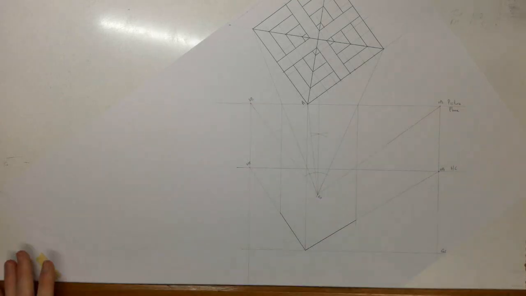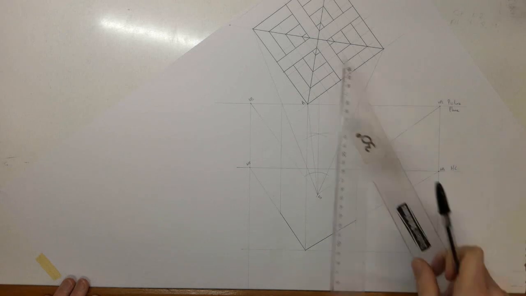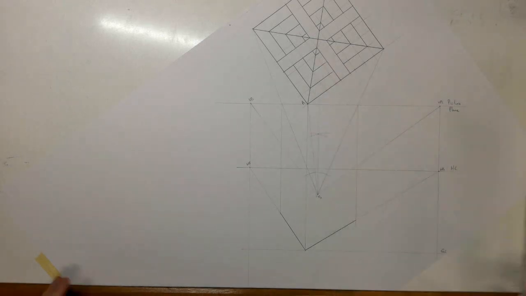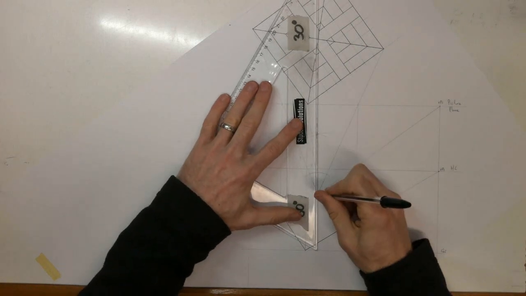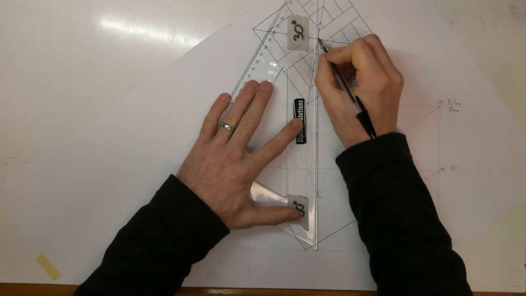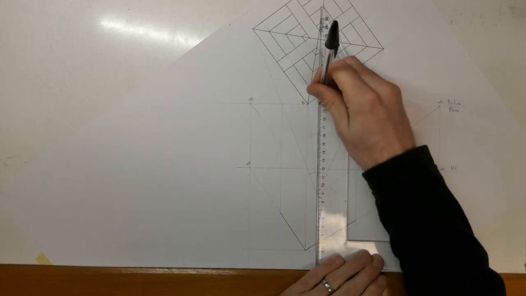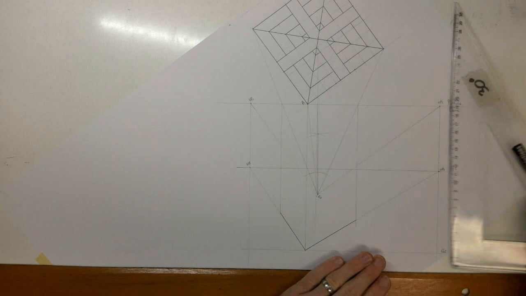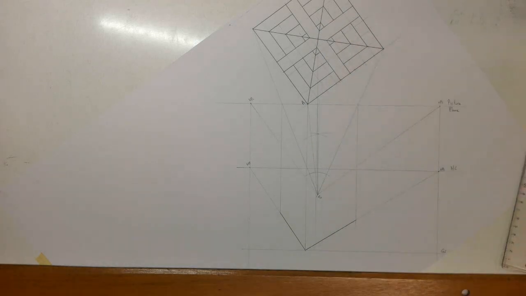And there. Okay, I suppose the next most important point would be the top of the pyramid, if we can get the overall pyramid shape. So that point, bring it back to our spectator where it hits the picture plane, drop it down. So it's going to be somewhere there along that line.